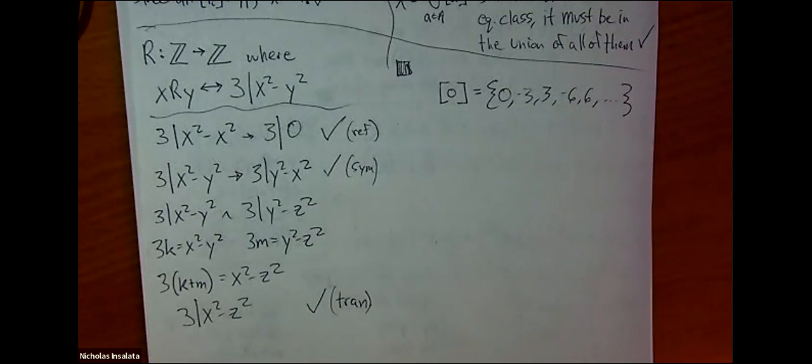Okay, so what should I do next? What other equivalence classes should I think about?